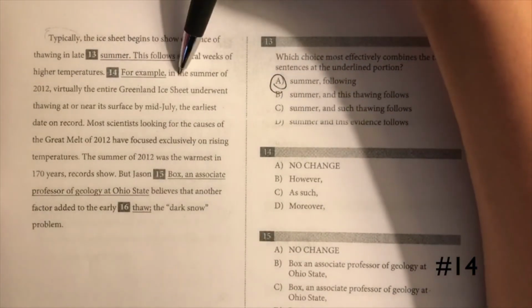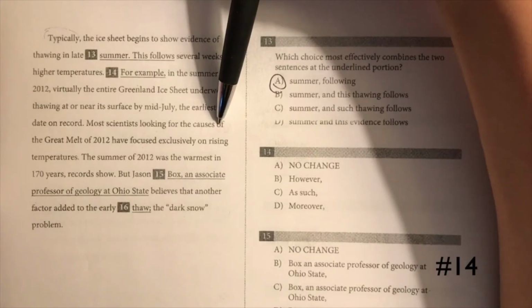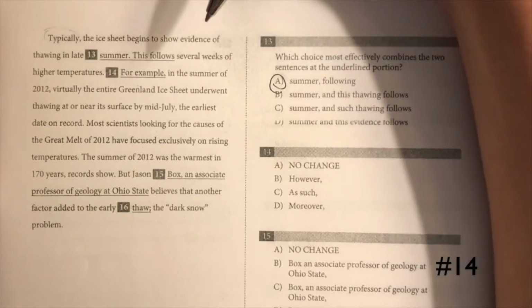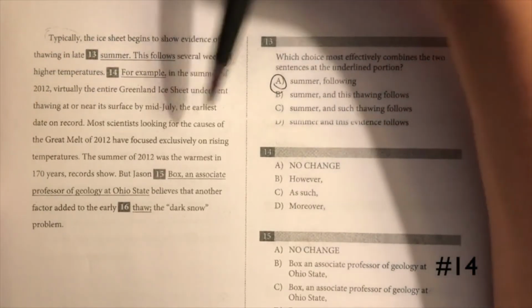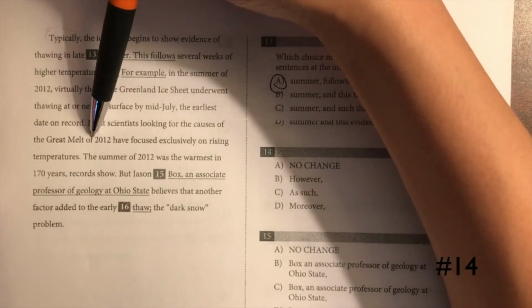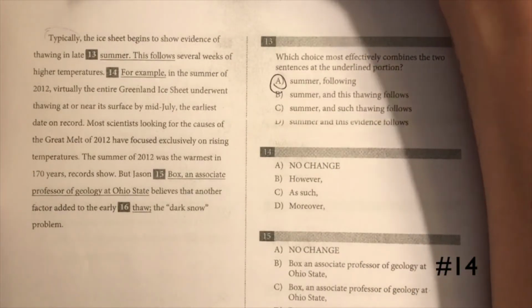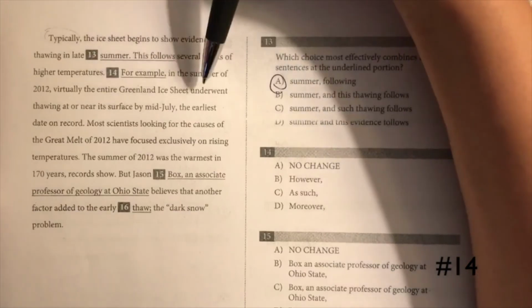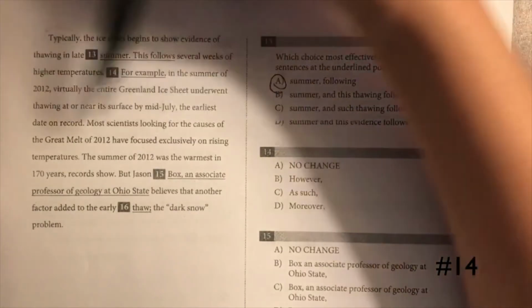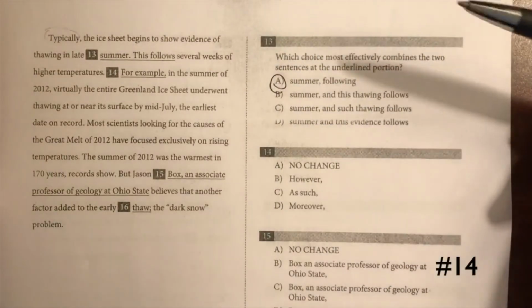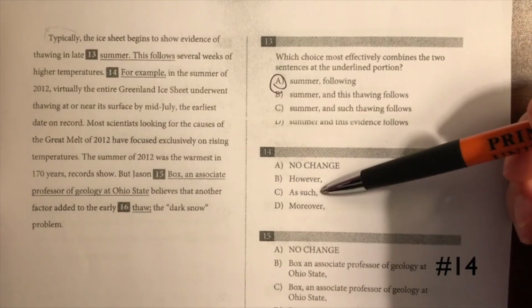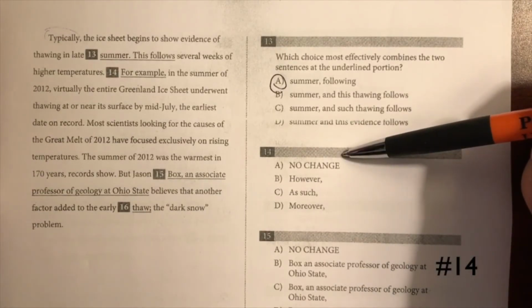But then this information in this sentence, where 14 is, goes against what is typically done, because virtually the entire Greenland ice sheet underwent thawing at or near its surface by mid-July, the earliest date on record. So we see against the usual record of thawing in the late summer, this time it actually thawed in mid-July, which is the earliest date. So we want to see what counteracts this word typically, and through our answer choices, we see however, as such, moreover, and our original, for example. And we want to see a word that signals something that is atypical.